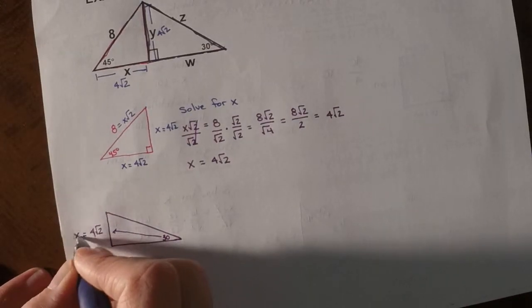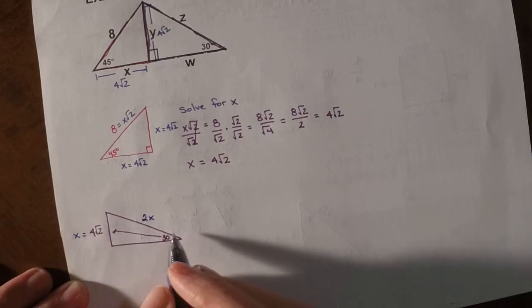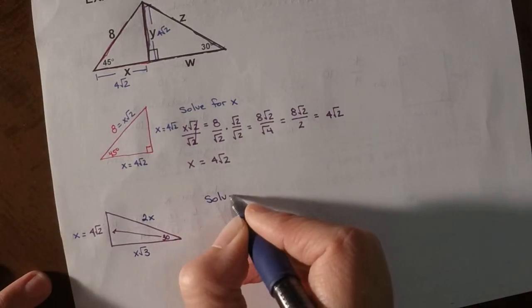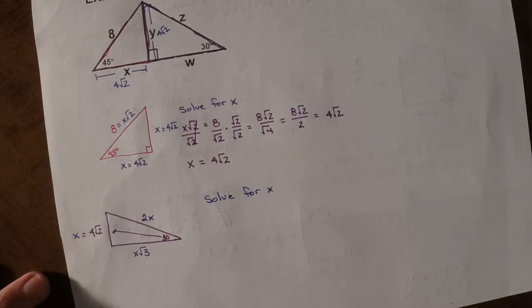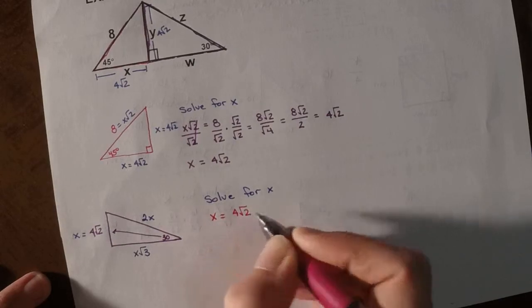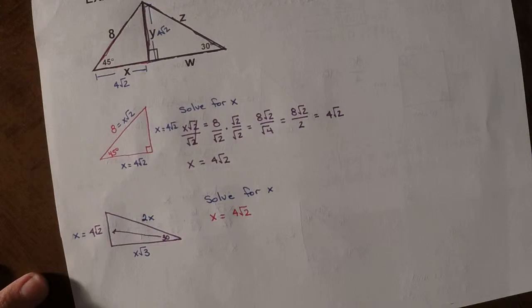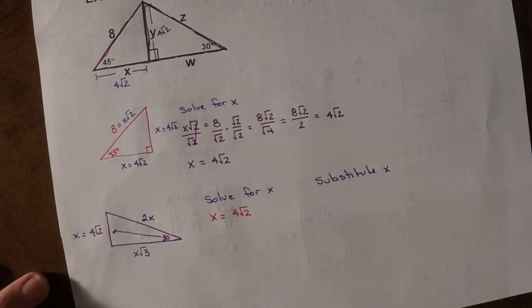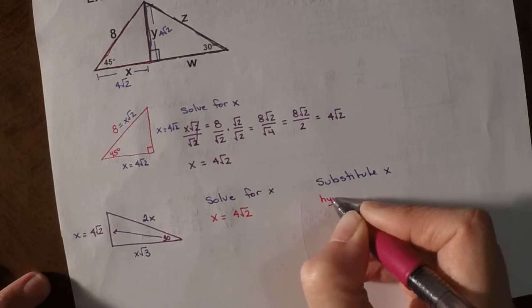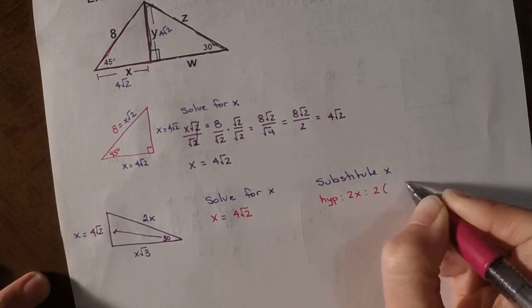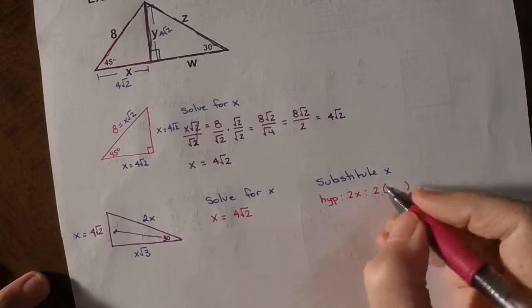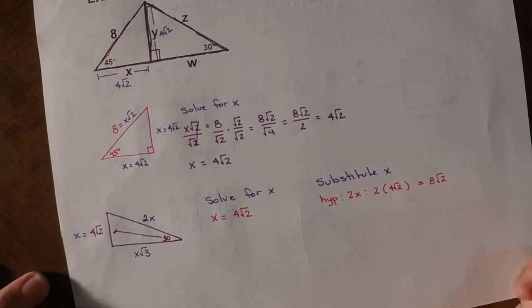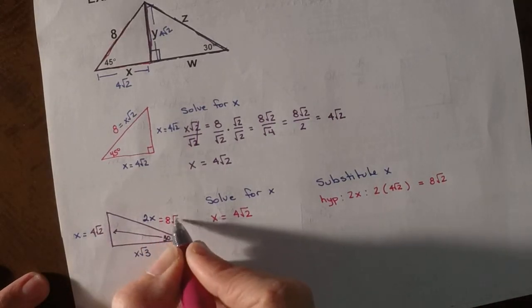So I know this side is x, this side is 2x, or the hypotenuse, and the long leg is x root 3. So to solve for x is pretty easy. I have x equals 4 root 2, plain and simple. So now, remember, I've got to plug it back in. So the hypotenuse is 2x. Well, that's 2 times whatever my x value is. Well, x is 4 root 2. So 2 times 4 gives me 8 root 2. So this side is 8 root 2.